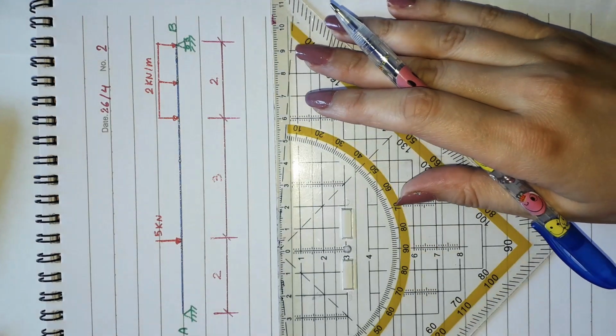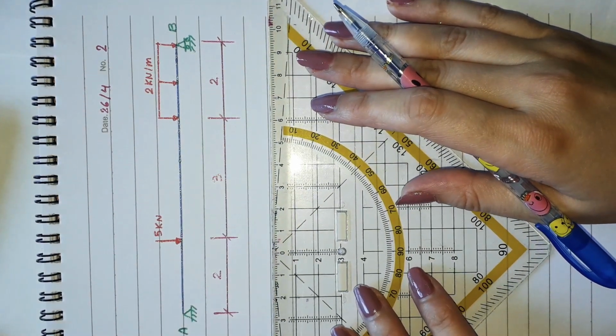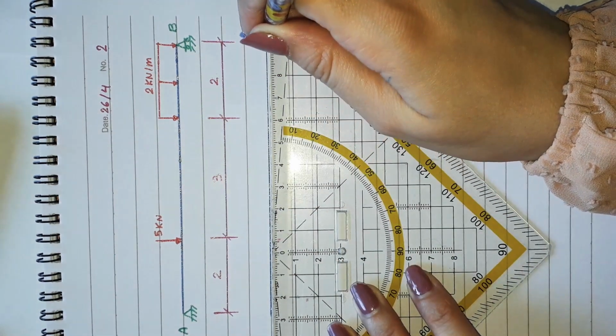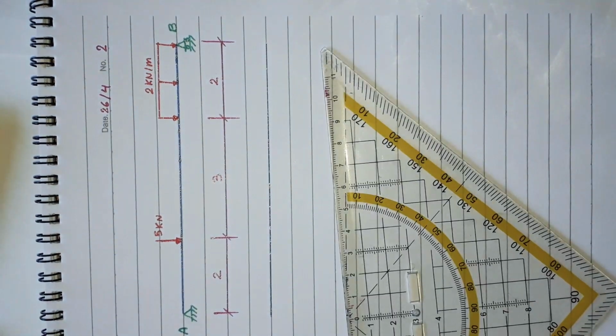Let's get started. First of all, we have to draw the free body diagram. I will draw the beam. We should draw the reactions of the support.